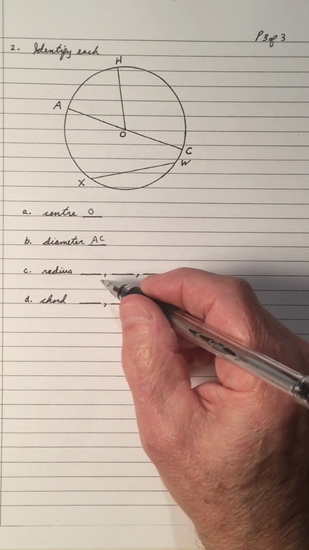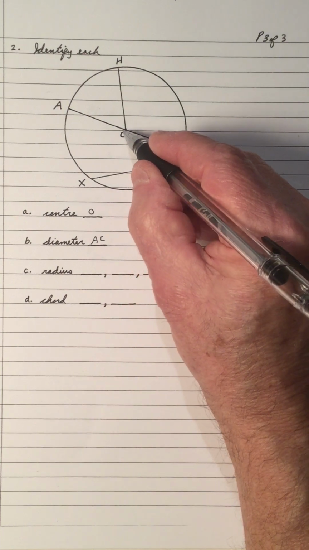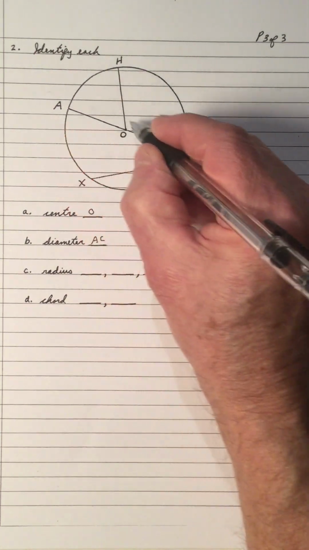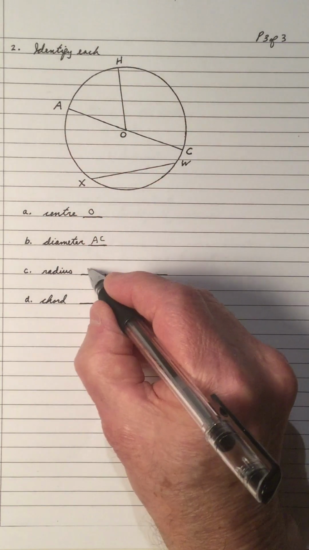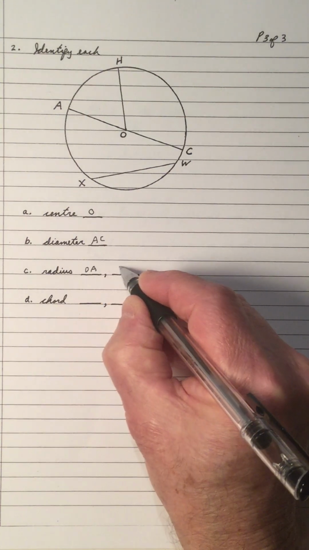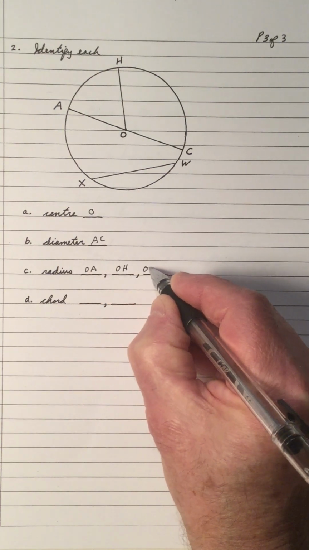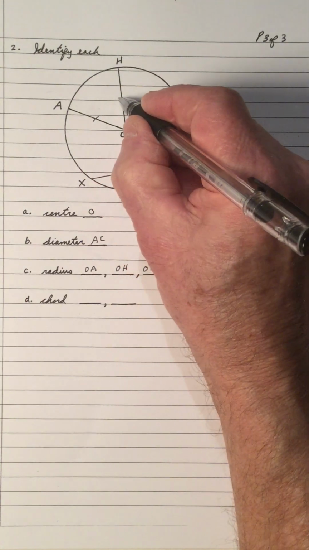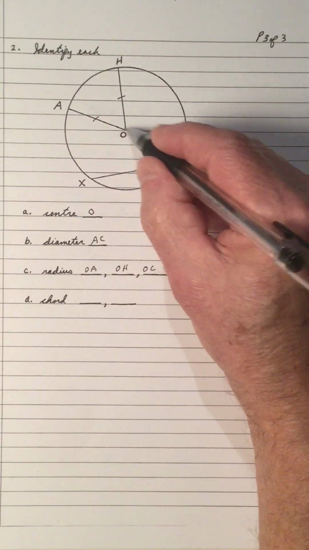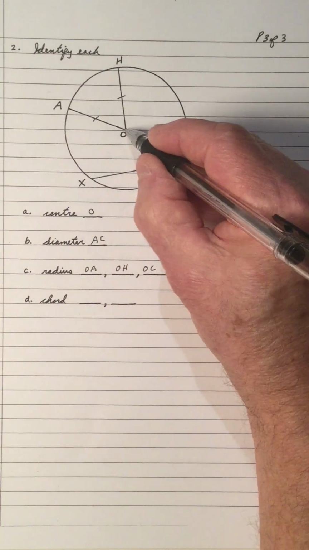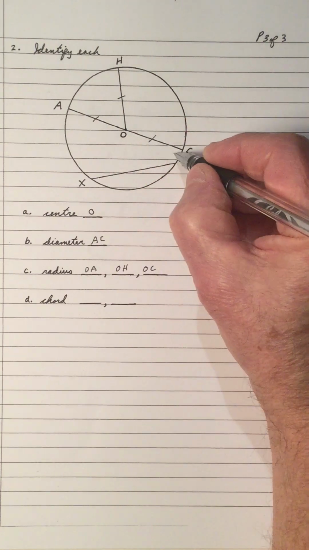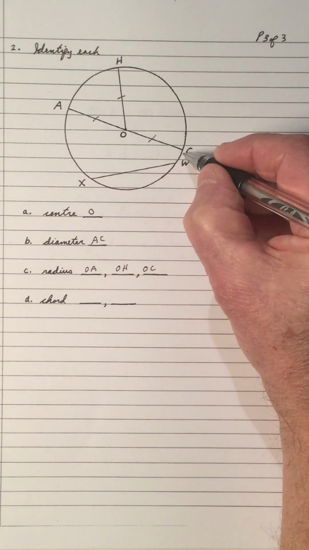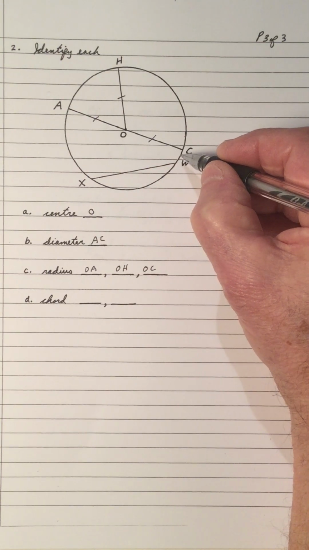Radii are going from the center out to the circumference. So the radii are OA, OH, OC. OA is equal to OH is equal to OC. So all of these are the same length because the radius is equal distance. It's the distance from the center to the circumference, and they're all equal.